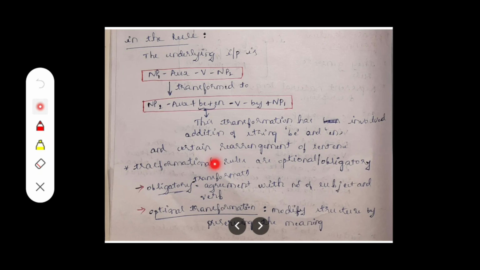Transformational rules are optional or obligatory. What does obligatory transformation mean? Agreement with number of subjects and verbs. It is nothing but agreement of the subjects and verbs. This is what obligatory transformations are. And what is optional transformation? Optional transformation is nothing but modifying the structure while preserving the meaning. So we are going to modify the sentence, but we are not altering the meaning of the sentence. The same meaning will be carried, but we'll be modifying the sentence.